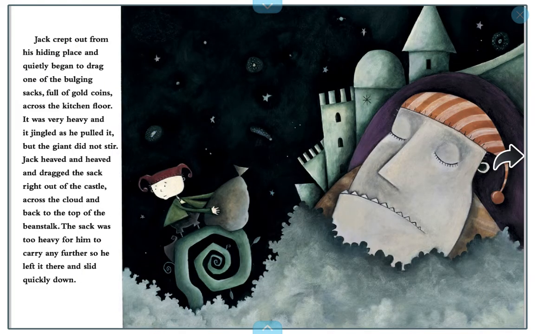Jack crept out from his hiding place and quietly began to drag one of the bulging sacks, full of gold coins, across the kitchen floor. It was very heavy, and it jingled as he pulled it, and the giant did not stir. Jack heaved and dragged the sack right out of the castle, across the cloud, and back to the top of the beanstalk. The sack was too heavy for him to carry any further, so he left it down there and slid quickly down.